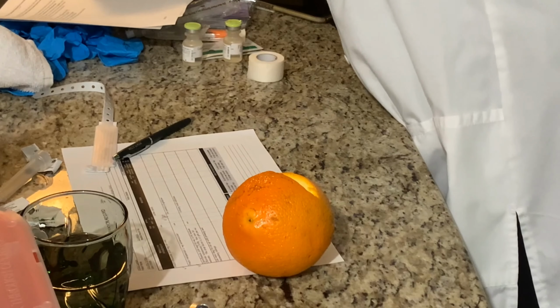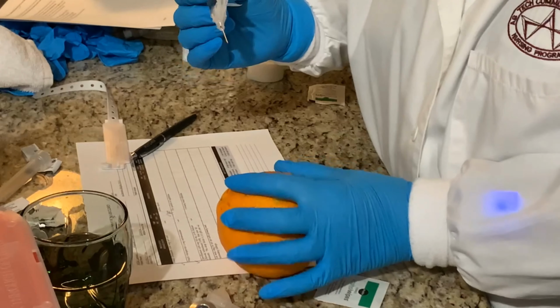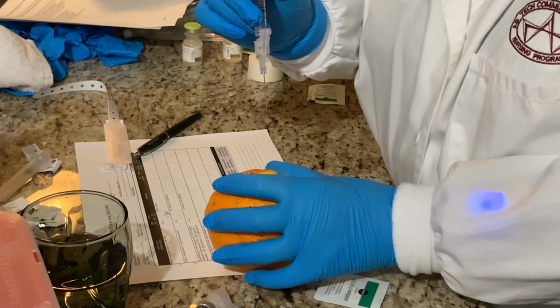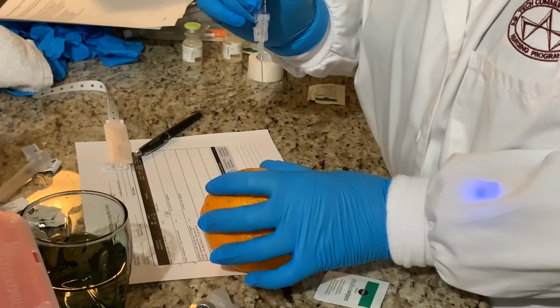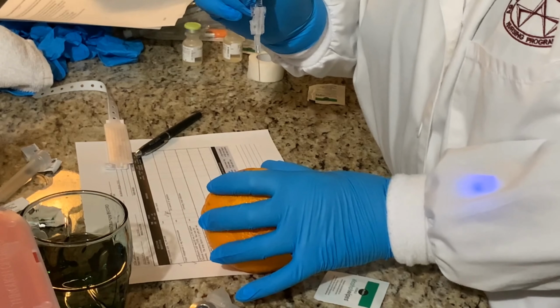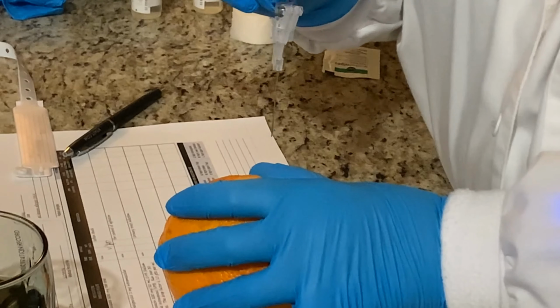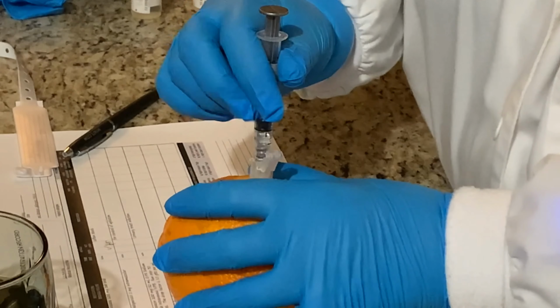Okay, Millie, I'm ready to give your injection. I'm going to pull the skin taut. Don't squeeze it for IM. Pull it taut. Any IM injection is always 90 degrees. You don't have to aspirate unless your policy at your facility tells you to. 1, 2, 3. I'm going to go straight in.